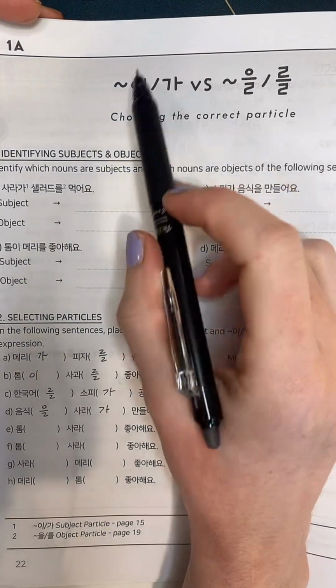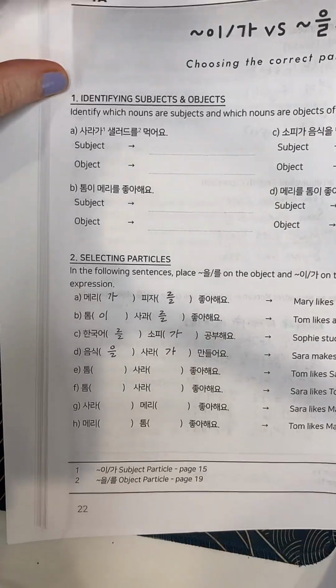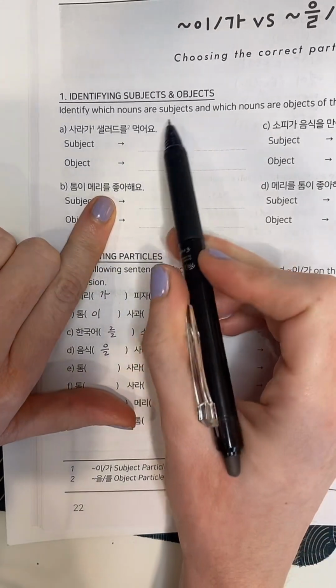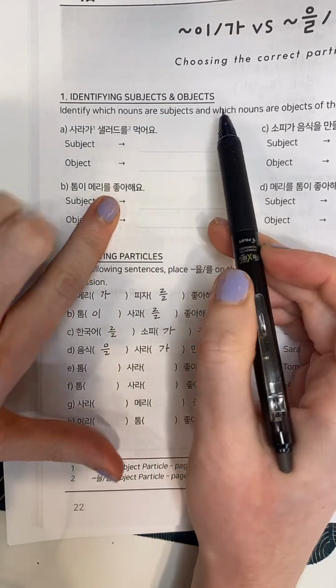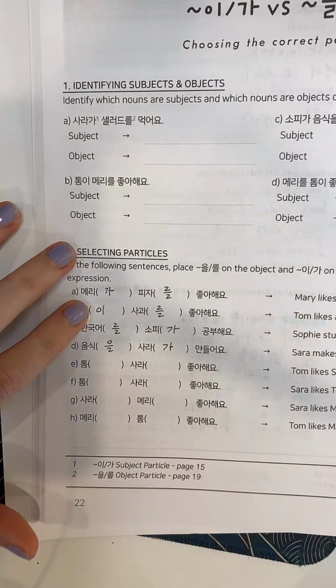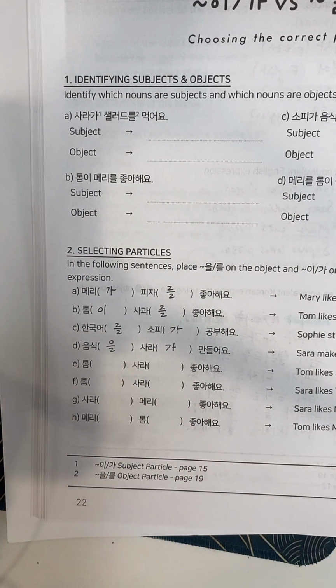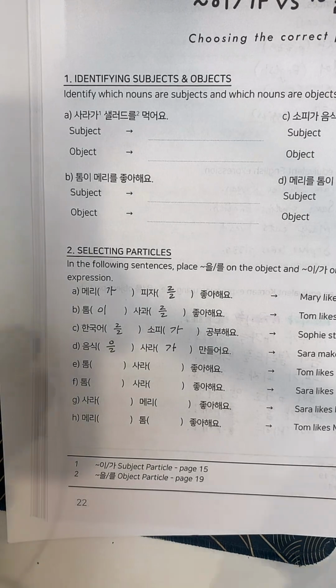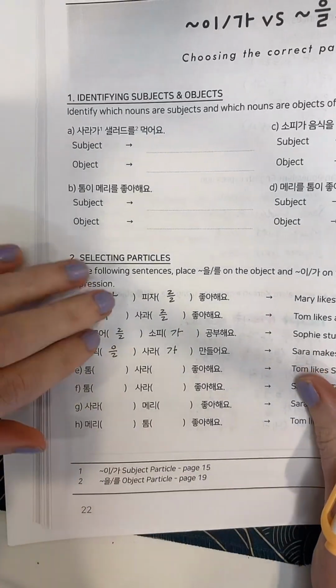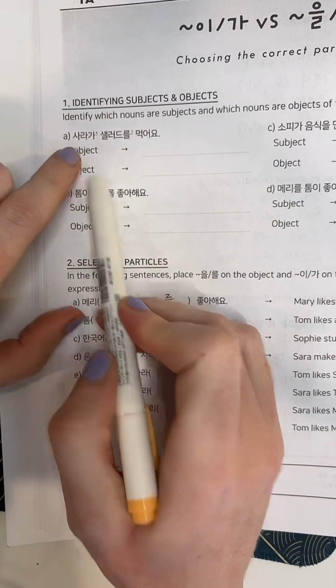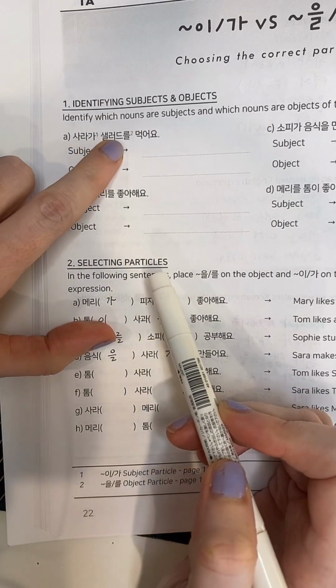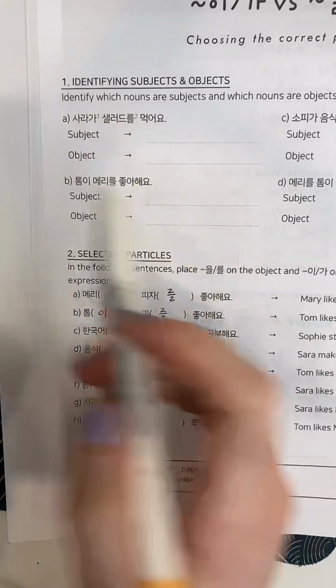Okay, so ika versus öle. First question is just simply identifying what parts of the sentence are the subject and the object. So let me get two different colors here. We have the sentence here, A. 사라가 샐러드를 먹어요.